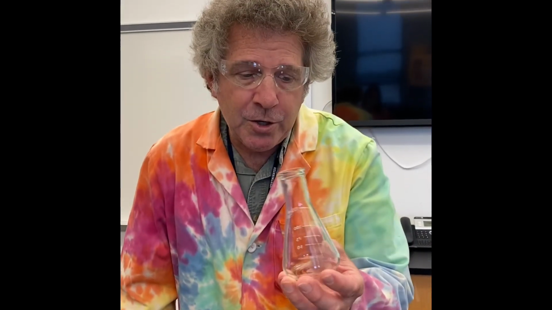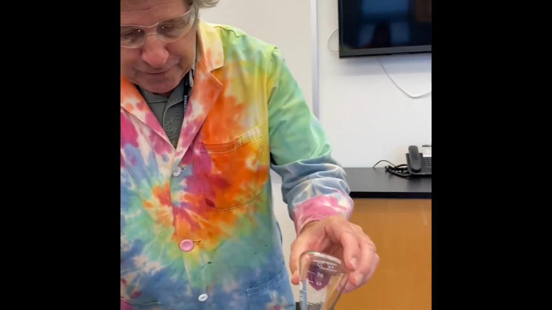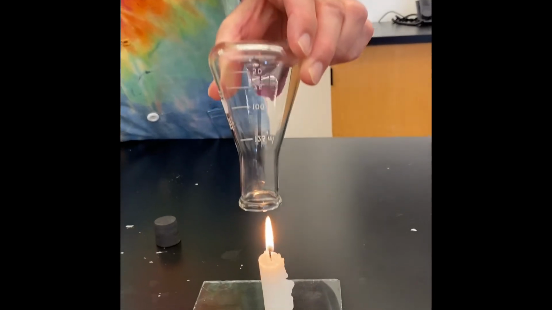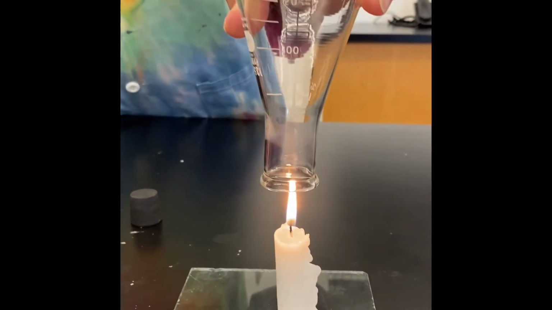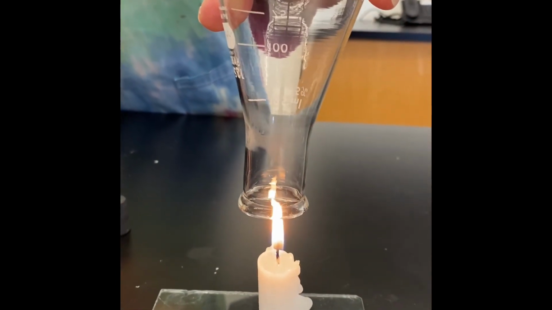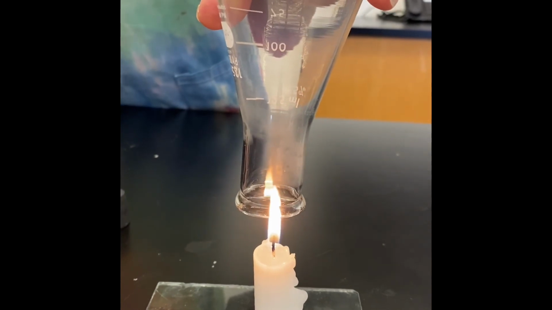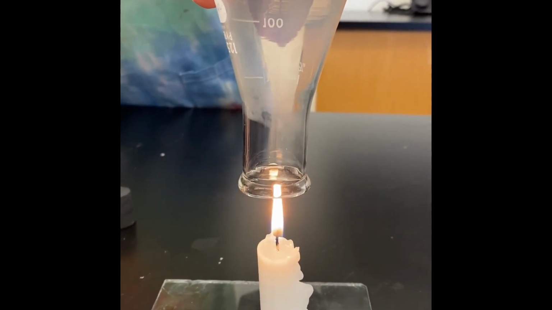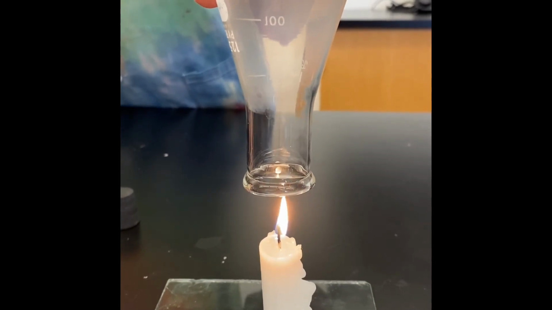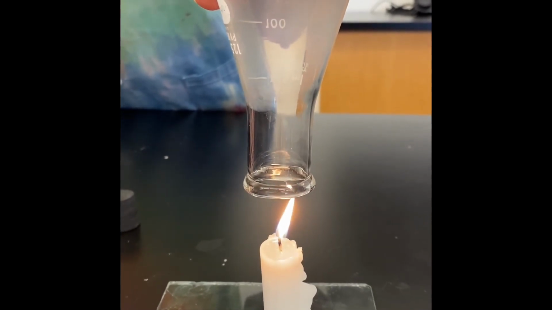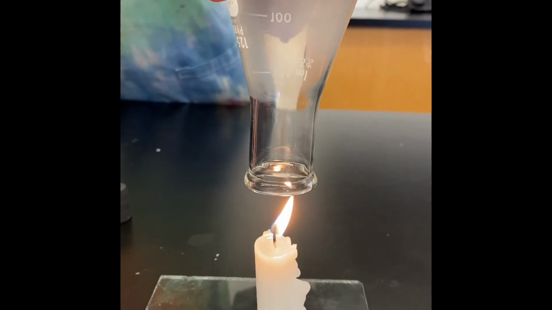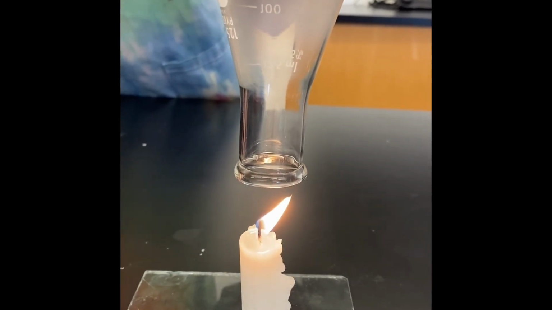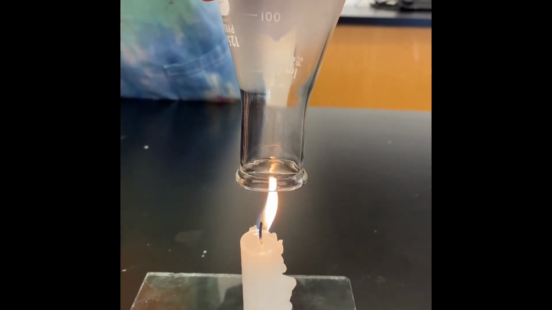Now I have an Erlenmeyer flask. And what I'm going to do is I'm going to take the Erlenmeyer flask and hold it over top of the burning candle, kind of like what I did with the beaker in the last step, for say about 30 seconds. And again, I'm just collecting some material from the burning candle into the flask. And I could clearly see it is collecting inside of the flask.